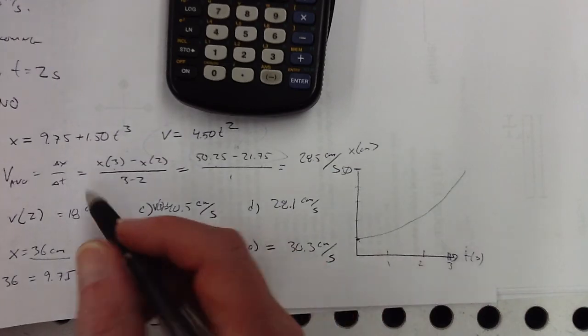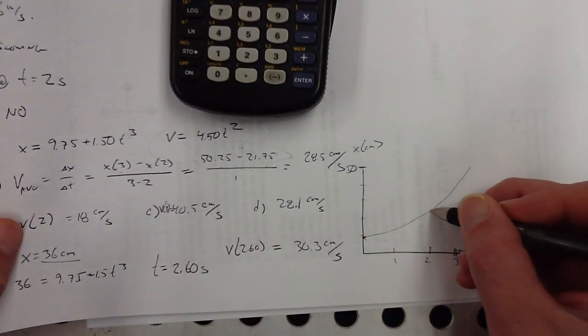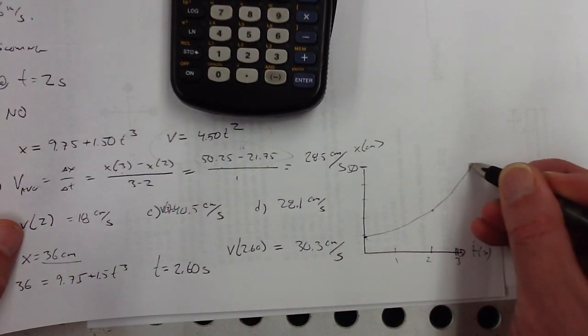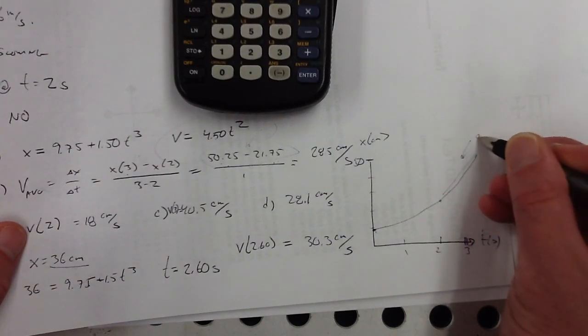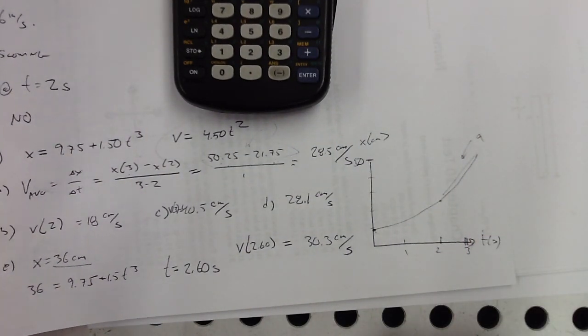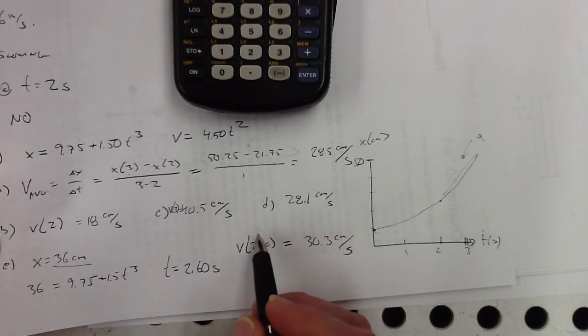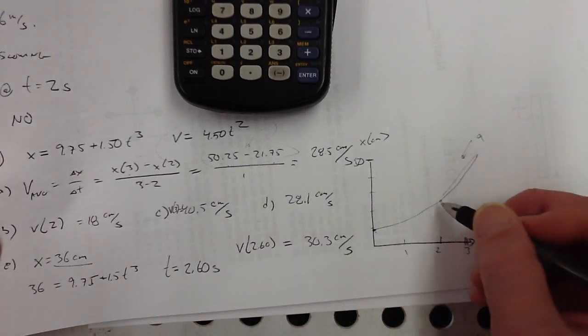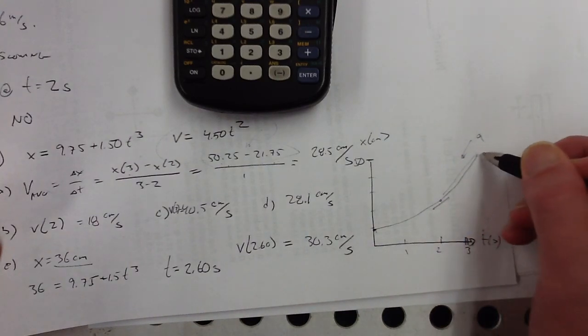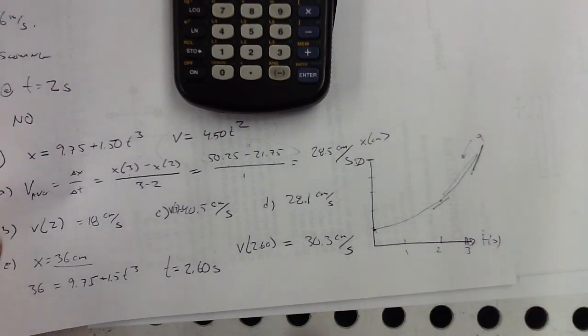The answers for these things from time 2 to time 3, that was an average. So for part A, it's a secant line. For parts B, C, and D, that was the slope of the tangent, or for B and C anyway, that's the slope of the tangent line here and the tangent line here.